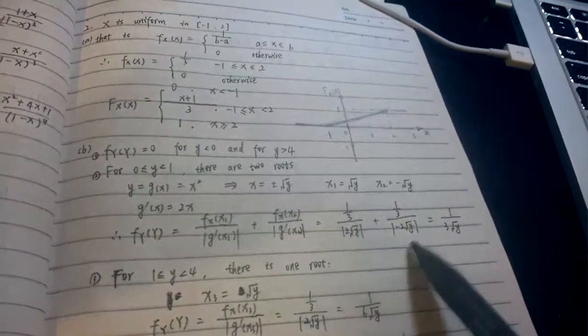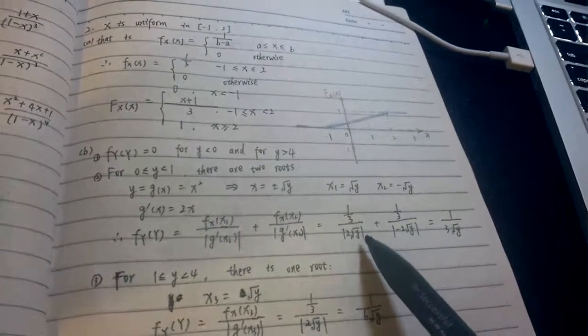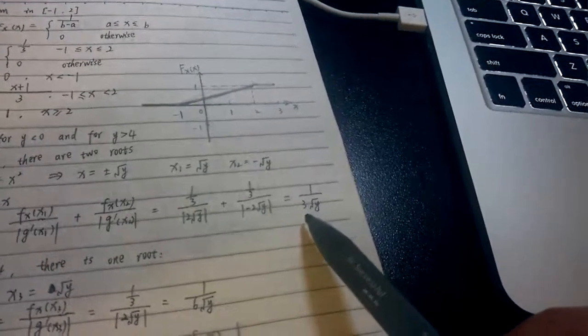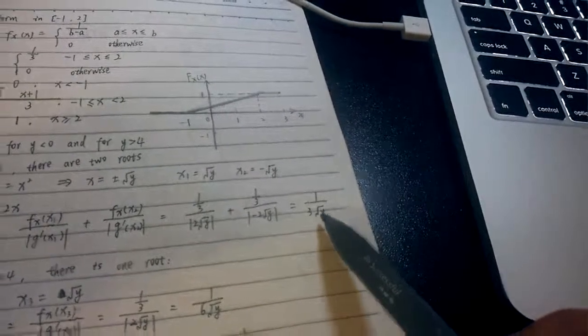We can get these two parts, and the sum of these two parts is equal to 1 over 3 square root y.